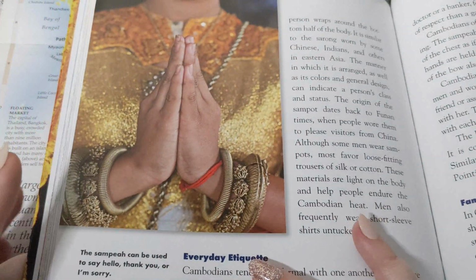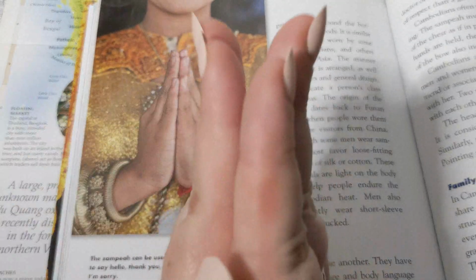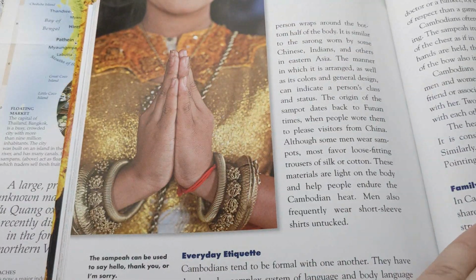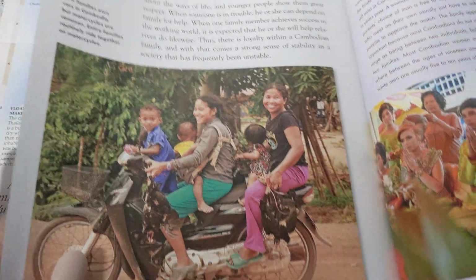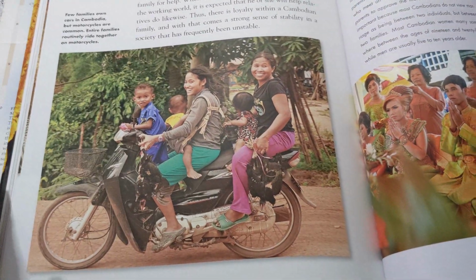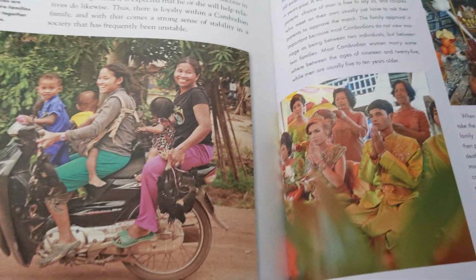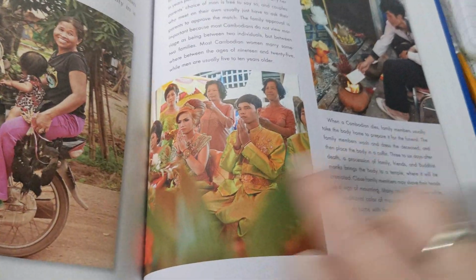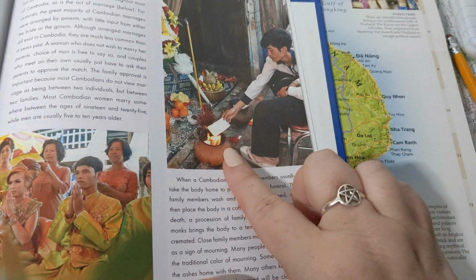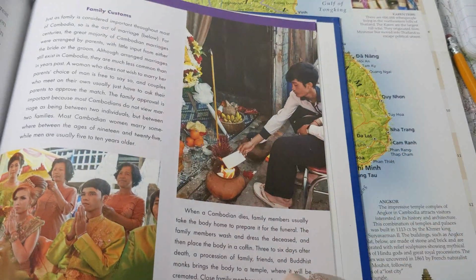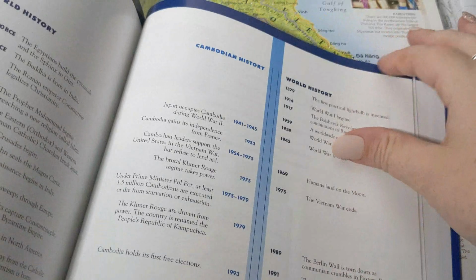And a very beautiful thank you. Or hello, or I'm sorry, it says. Everyone's out on the motorbike today, enjoying the day. And this looks like a wedding. Isn't that beautiful? And at a shrine remembering our ancestors. And that's the end of the book.